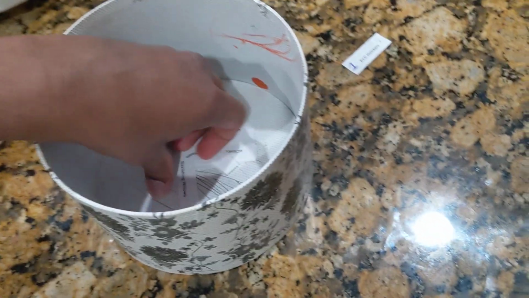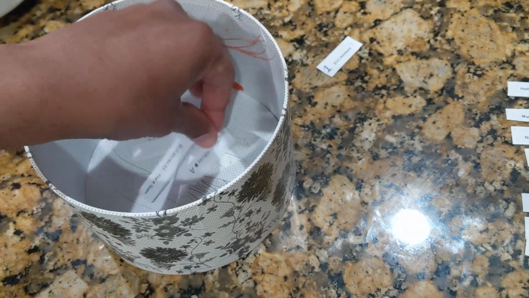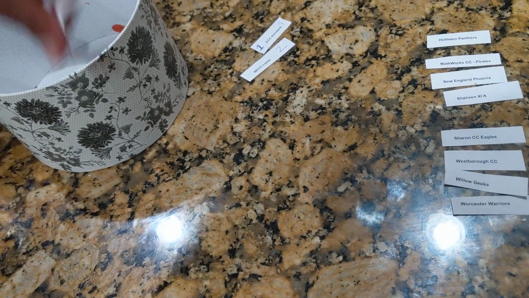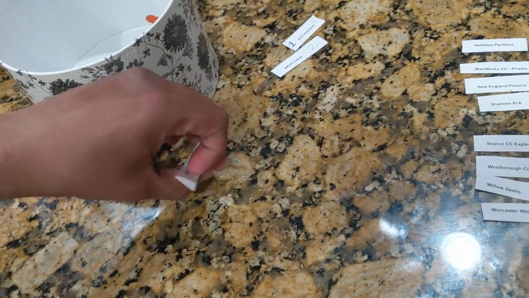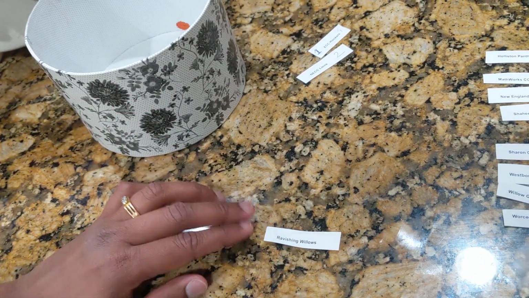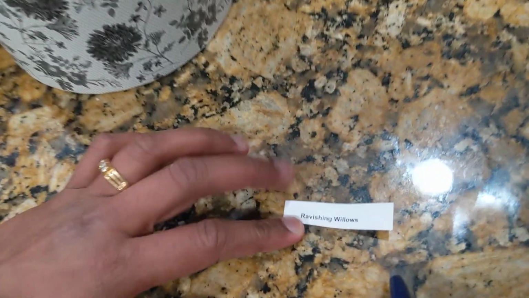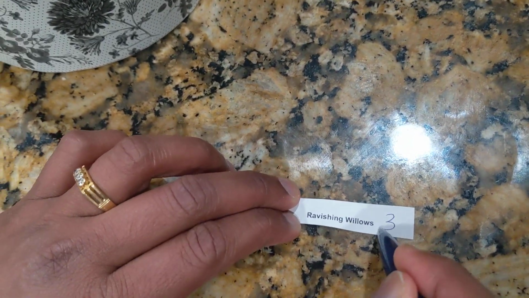I am going to just draw the chit here, and that's Lions, they get 2, and then we get Ravishing Willows, they get 3.